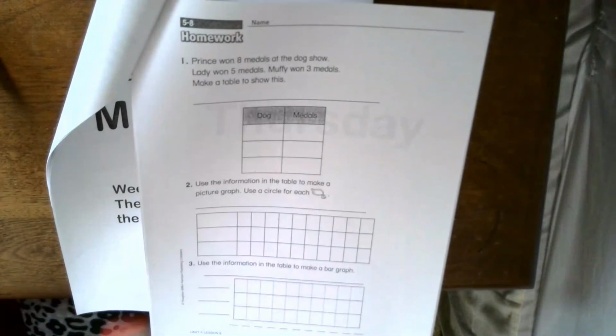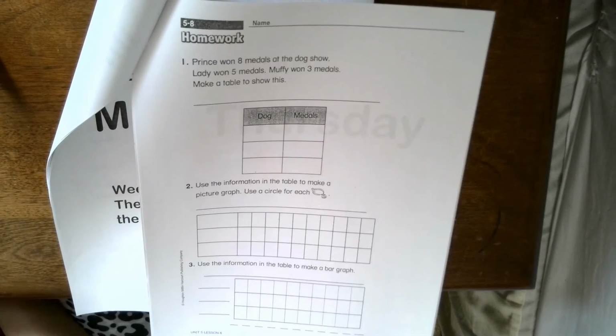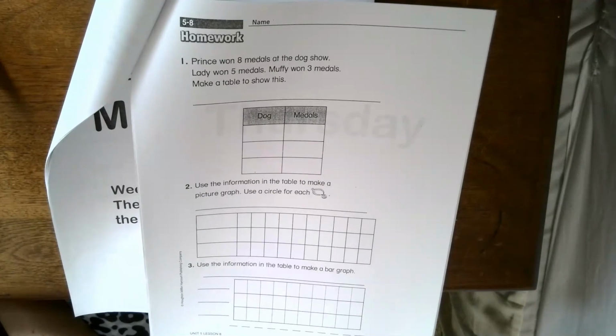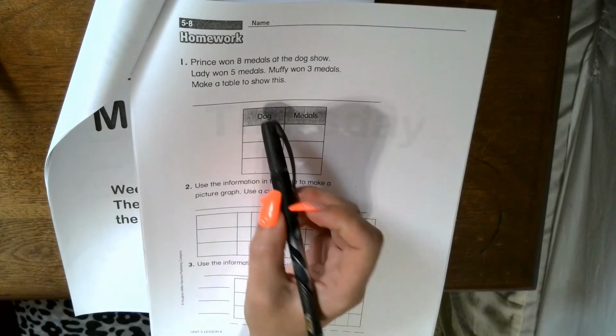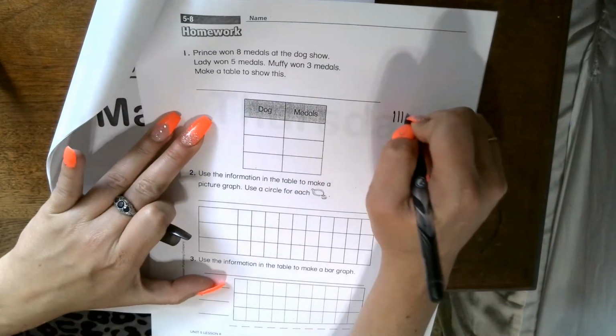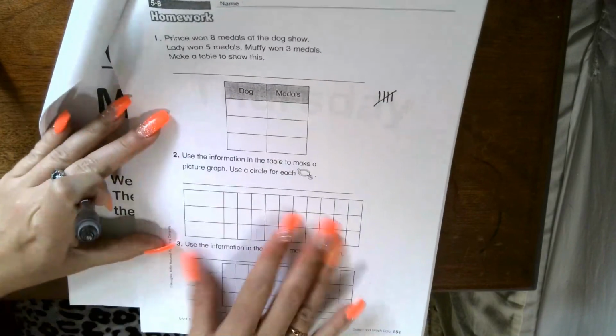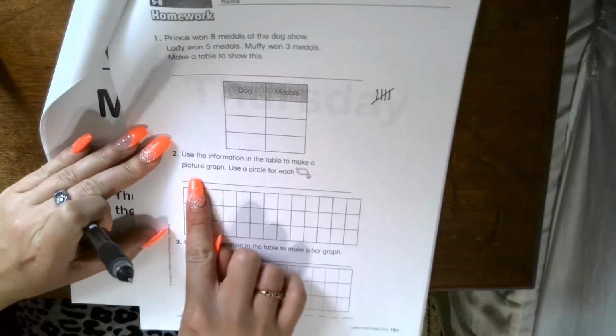Okay? Wrapping up with today's assignment, you're going back to doing some work on your bar graphs. Number 1 says Prince won 8 medals at the dog show. Lady won 5 medals. Muffy won 3 medals. Make a table to show this. And that would be down here. So you're going to fill in your dog's names and then use tally marks, you guys. Tally marks. 1, 2, 3, 4, 5. Like that. Okay. Number 2, it says use the information in the table to make a picture graph.